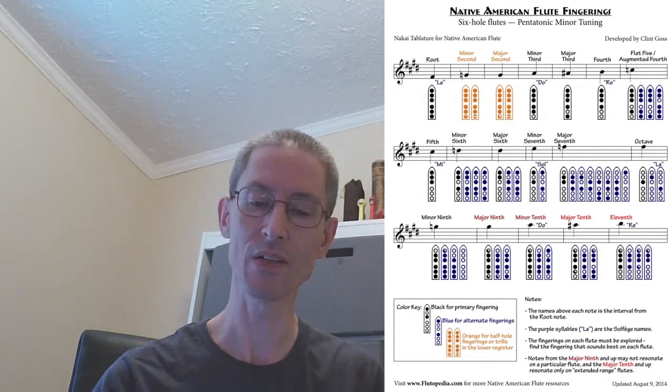Some of the things I don't like about the Nakai system is that it's just overly complicated to me. E major is not a very common key when you're talking about vocal music or jazz music, pop music. You just don't see it very often. And even in the chart here, you can see some of the in-between notes.